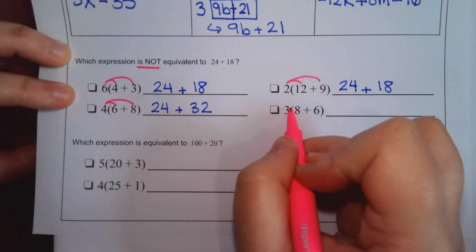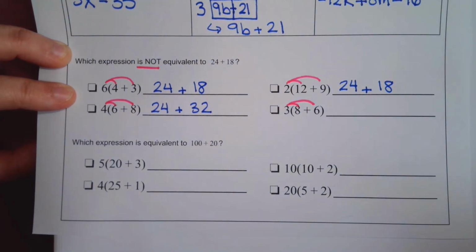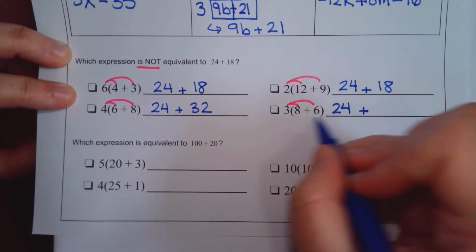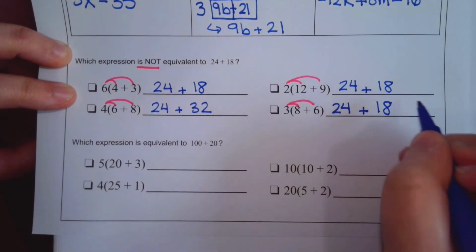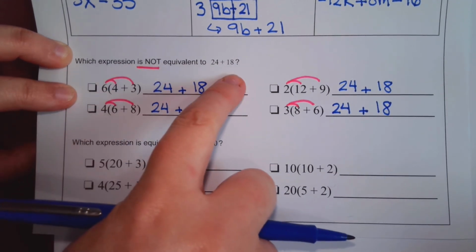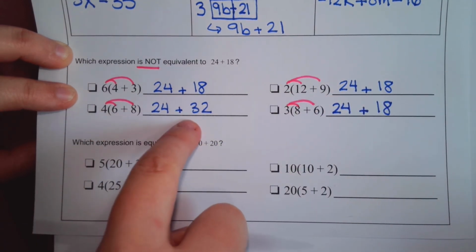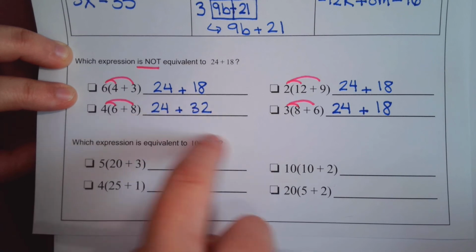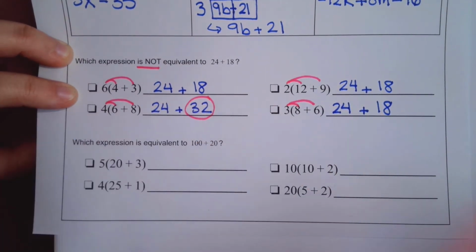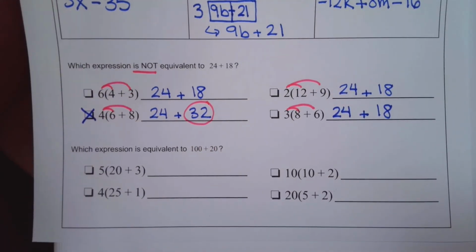And then finally, our last one, 3 times (8 plus 6). 3 times 8 is 24, plus 3 times 6 is 18. So again, we want which one is not 24 plus 18. If you look at all the ones that we simplified, here we go, 24 plus 32. That one is not 18. So we're going to select that one for our answer.